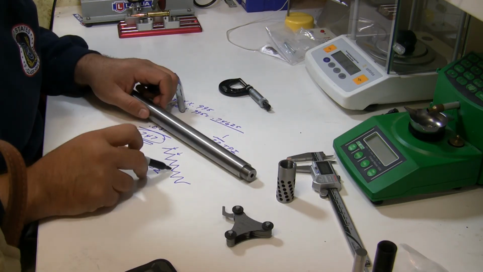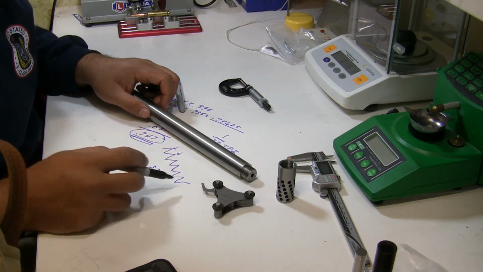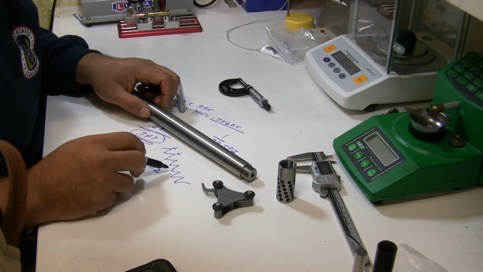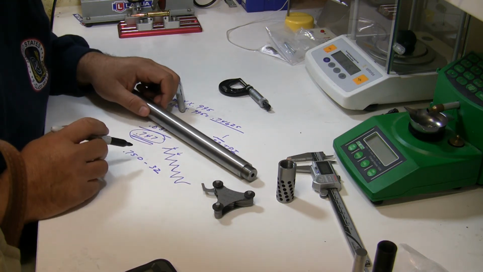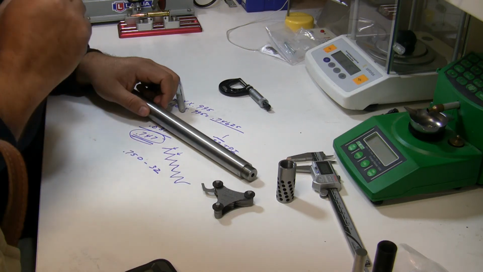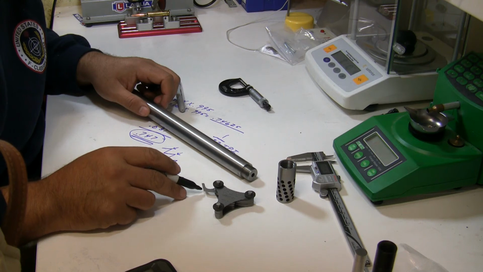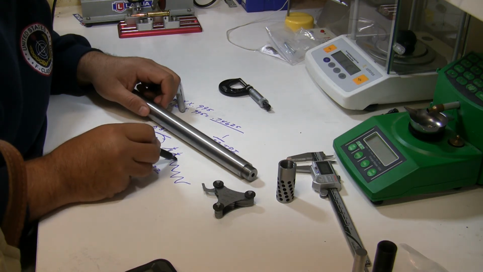The barrel has these threads on there, and the gauge has teeth that mate exactly. Basically, it's a 32 TPI thread on here. So when you're checking for fit, you make sure that the gauge fits perfectly in here.